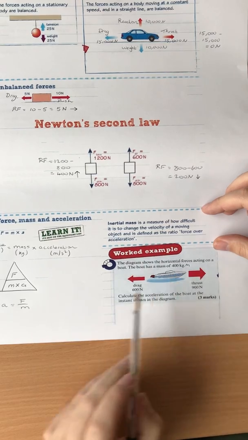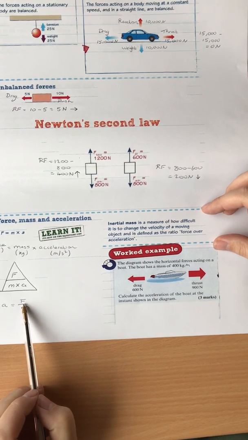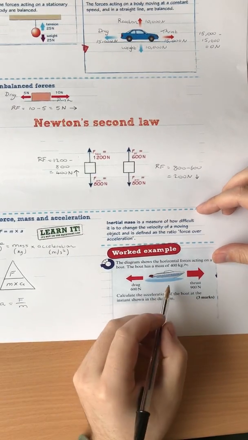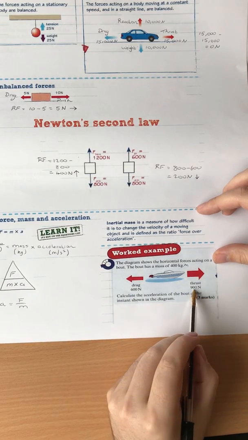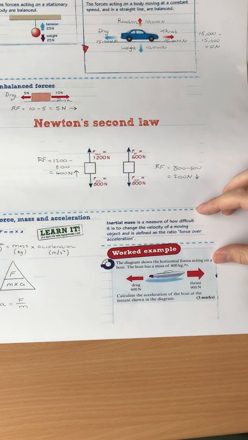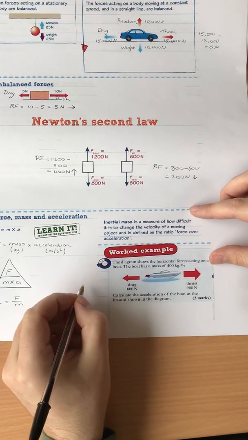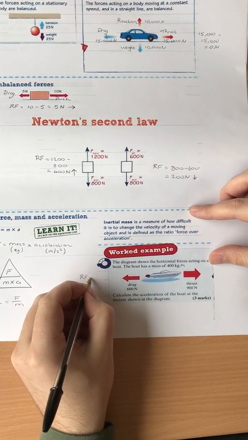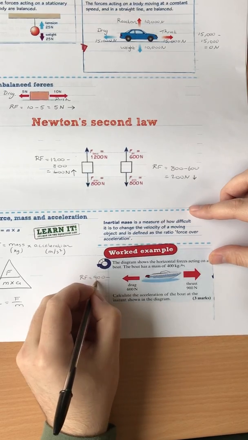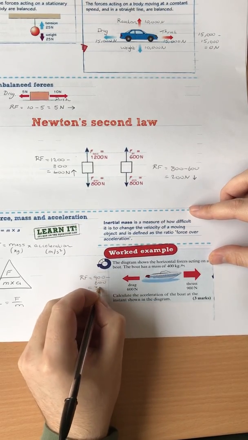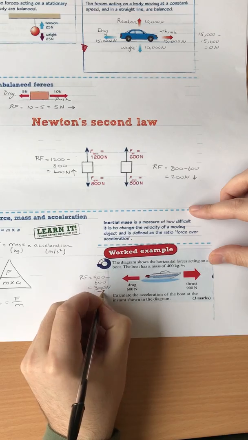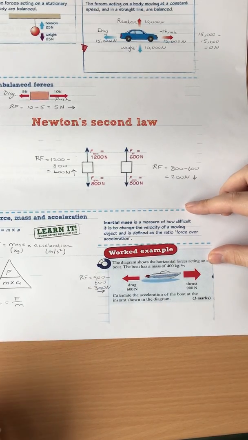My mass is 400 kilograms, but I need to do a little calculation first to get the force. So I work out the resultant force. If there's 900 newtons thrust acting to the right, 600 newtons drag acting to the left, the resultant force of that, quite simply, is, again, take the larger number, subtract the smaller number, which is 300 newtons acting to the right. So my force is 300.